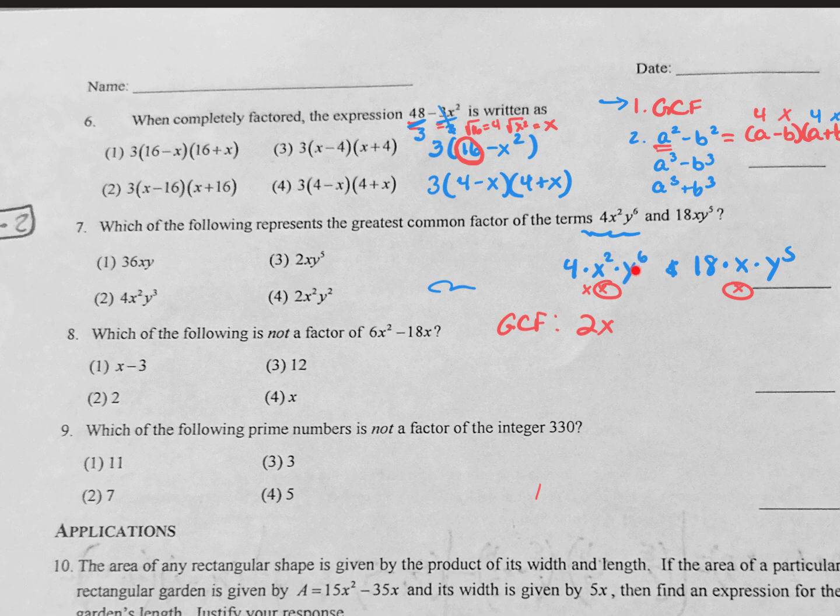Same thing with y's here. They both have y's. Well, how many in common? It's the lower number because they both have at least 5 in them. The second term only has 5, so that's the most you could take out. And that's it. Okay, so we're looking for a 2xy to the 5th. There we go. All right, moving on.